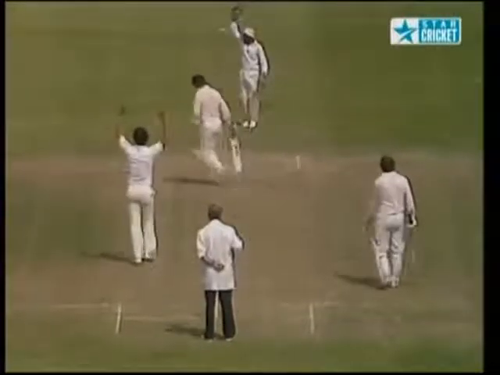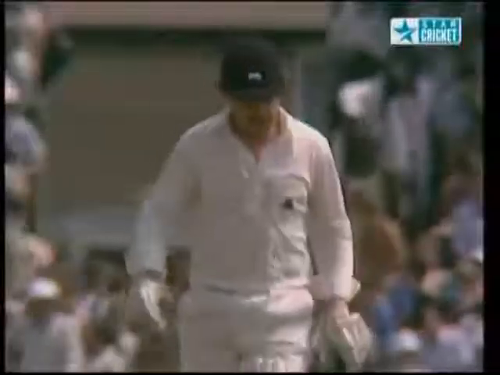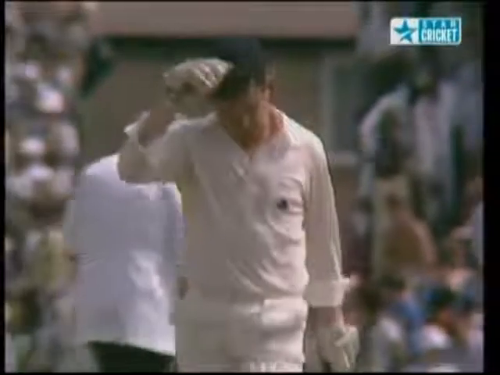Oh, Ghani's done him. Would you believe it? He's stumped. What a terrible end there for Ian Gould. He's tried everything he knew to get out, caught behind. Sets off for an absolutely stupid run to the wicketkeeper, who gently rolls it back, and he goes stumped.